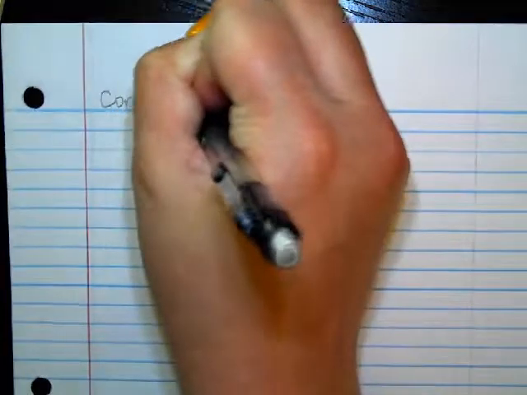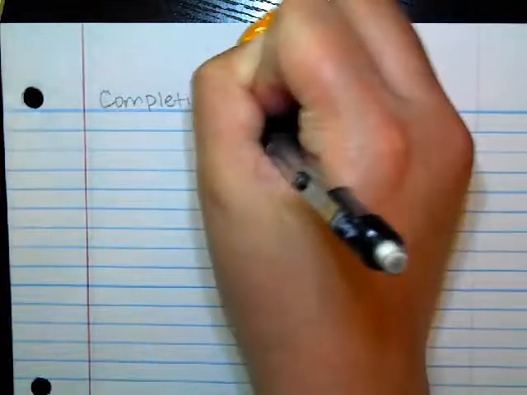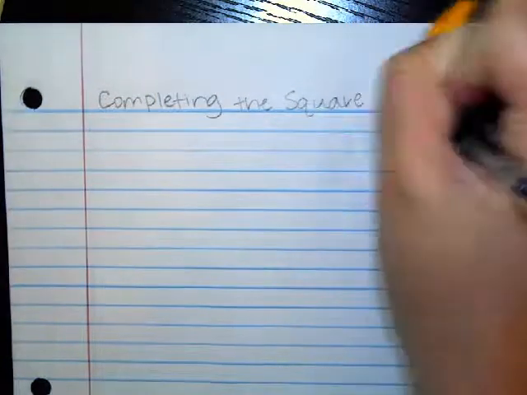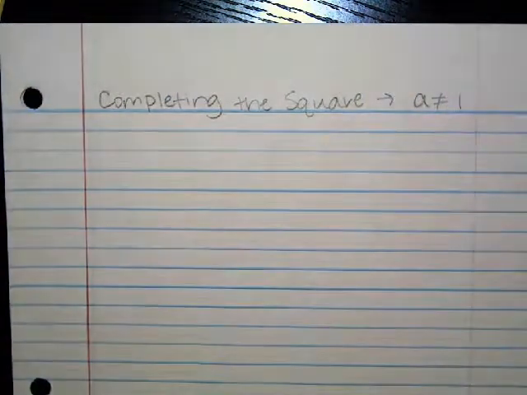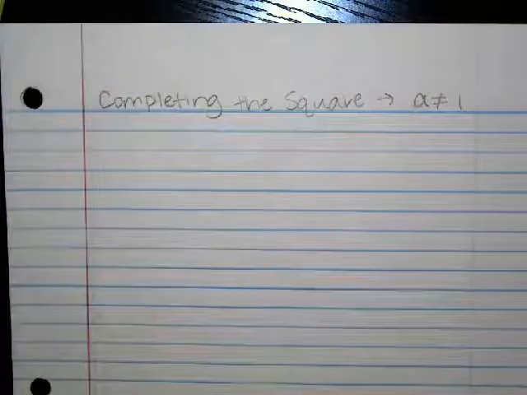But we are completing the square when there is a coefficient for the x squared term. So this is when a does not equal 1. So that's the term in front of the x squared. I'll remind you guys again where they are.